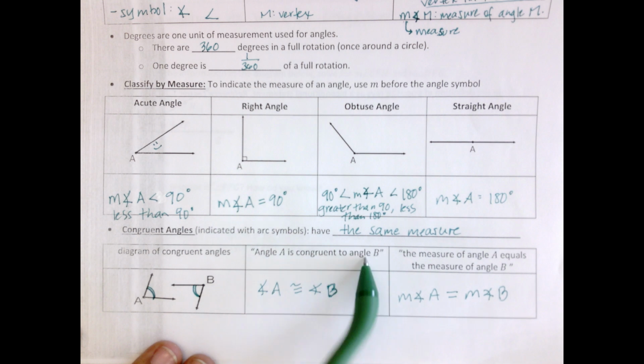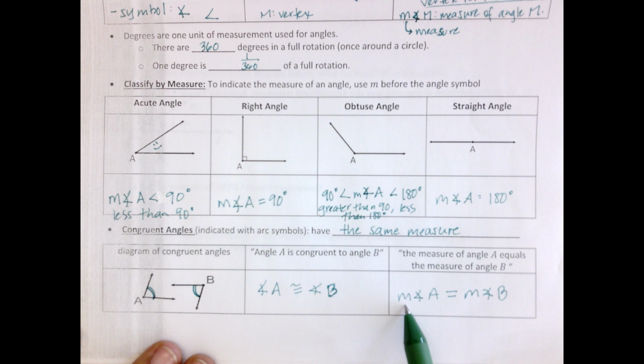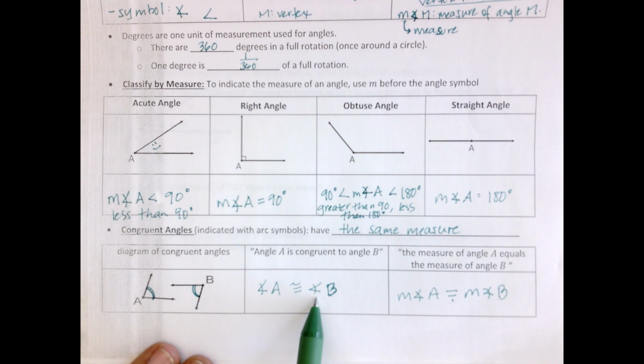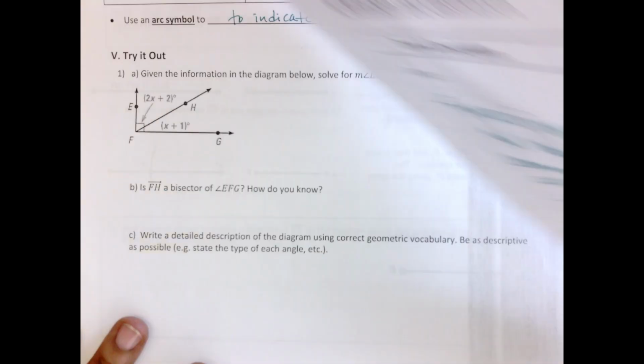And so this statement says angle A is congruent to angle B. And in this case, the measure of angle A is equal to the measure of angle B, because remember, we measure angles in degrees, okay? So the measures of the angles themselves are equal because those are numbers. But the angles themselves are objects, so we talk about congruency when we talk about objects, all right?